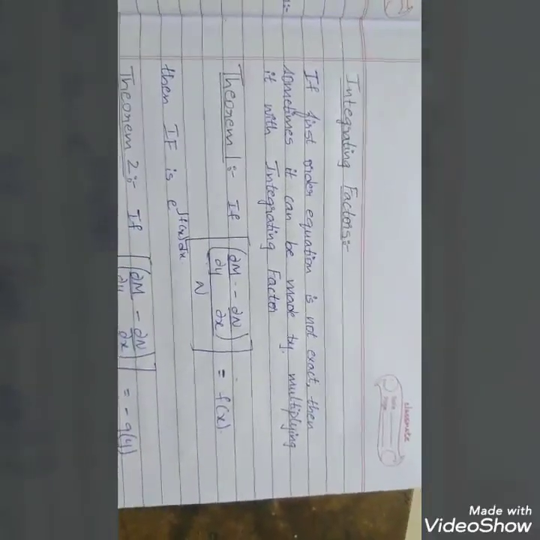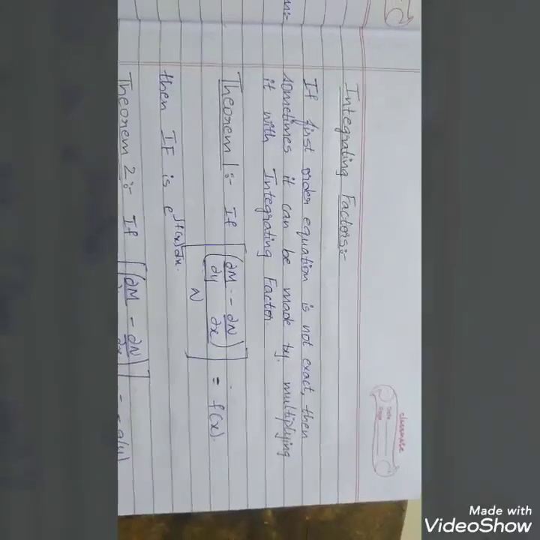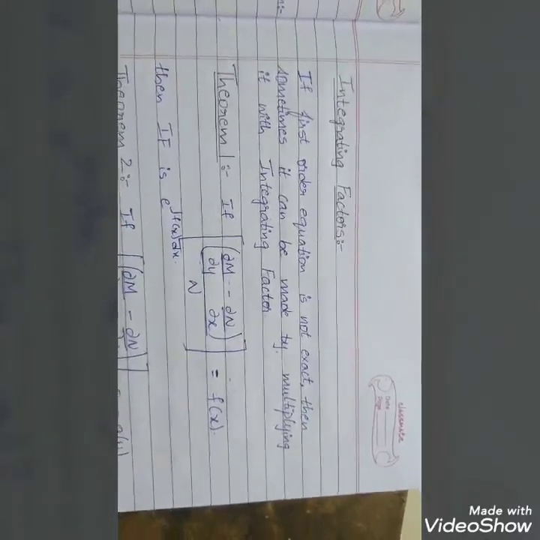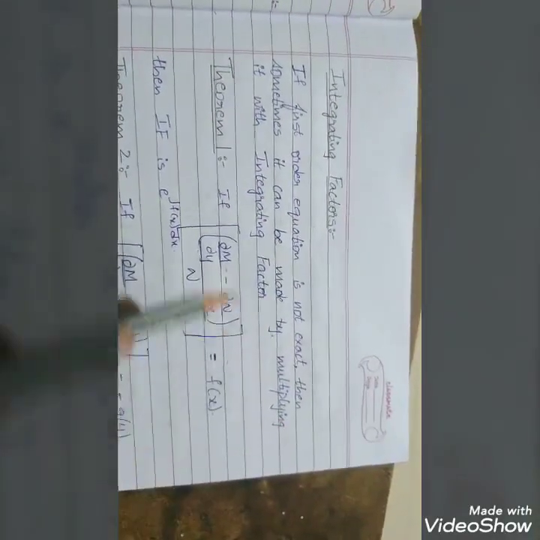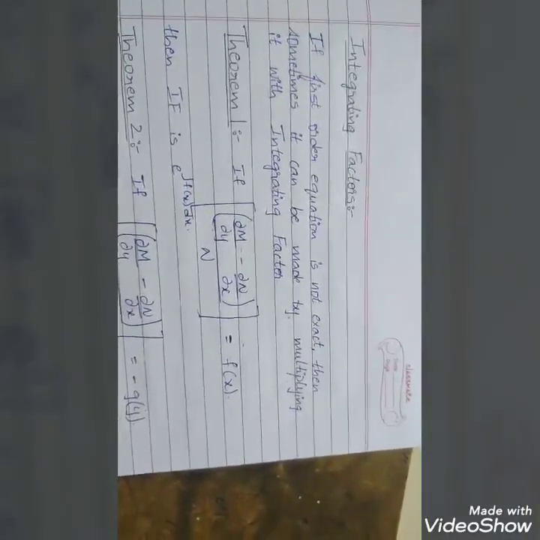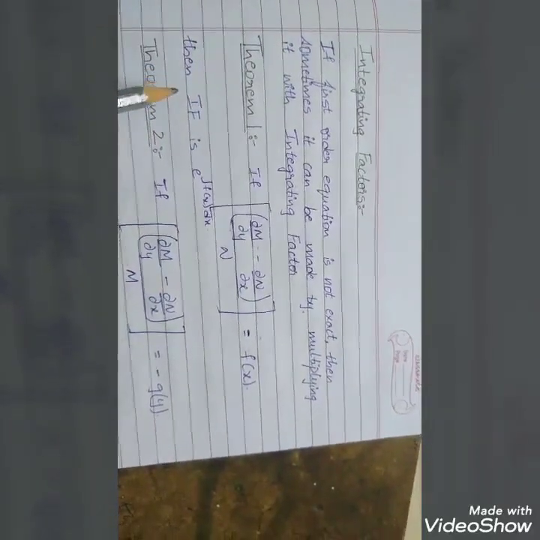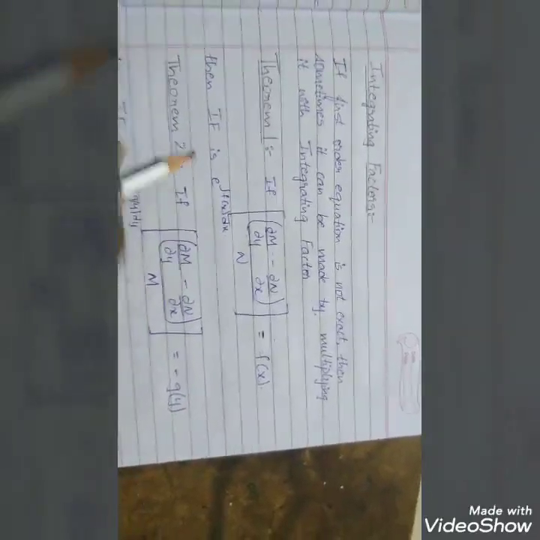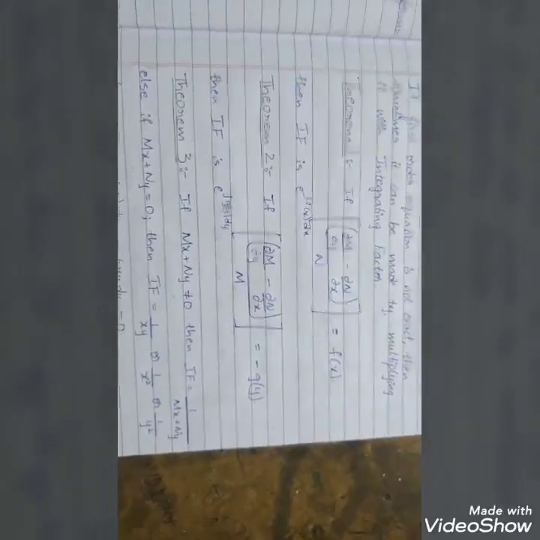It's a very simple rule that if we are not having exactness for the differential equation, we will be multiplying it with an integrating factor. Here, if the first order equation is not exact, then sometimes it can be multiplied with an integrating factor. I'll be using IF everywhere in this video, which represents integrating factor. So we have three theorems to look at for integrating factor.